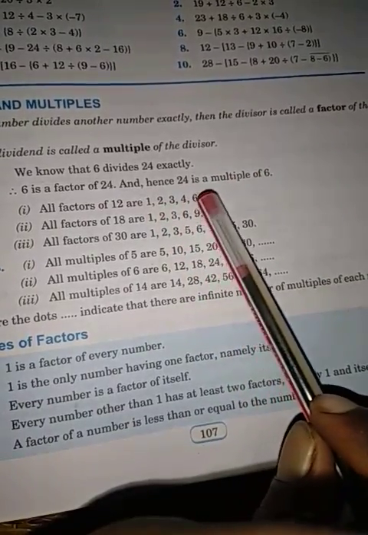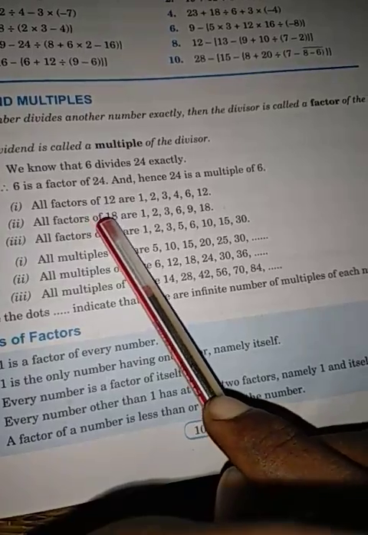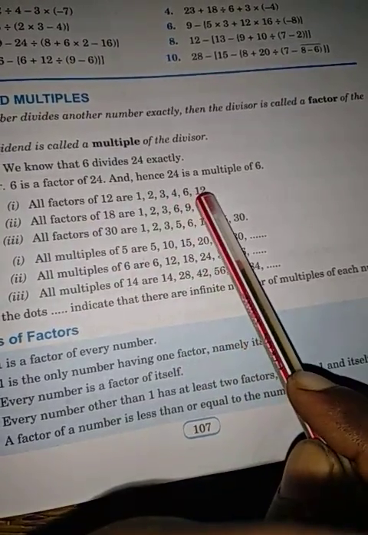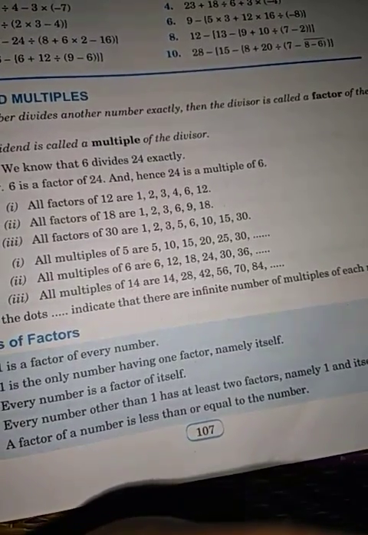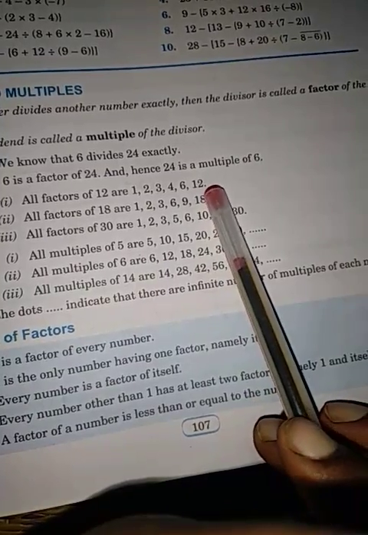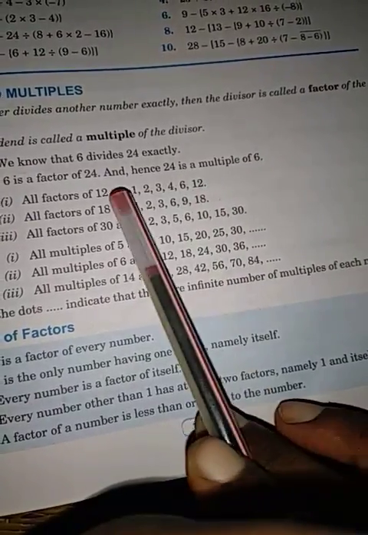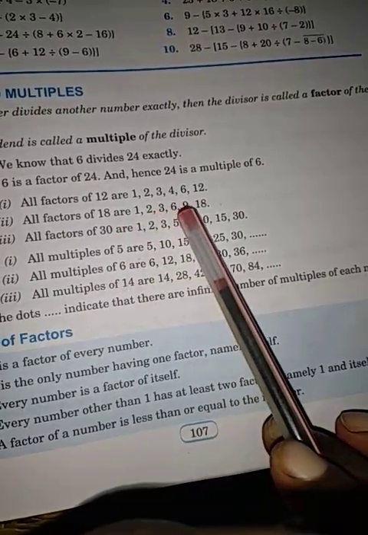All factors of 12 are 1, 2, 3, 4, 6 and 12. If we divide 12 by 1, 2, 3, 4, 6 and 12, the remainder is always 0. So 1, 2, 3, 4, 6 and 12 are the factors of 12. Similarly, factors of 18 are 1, 2, 3, 6, 9 and 18.